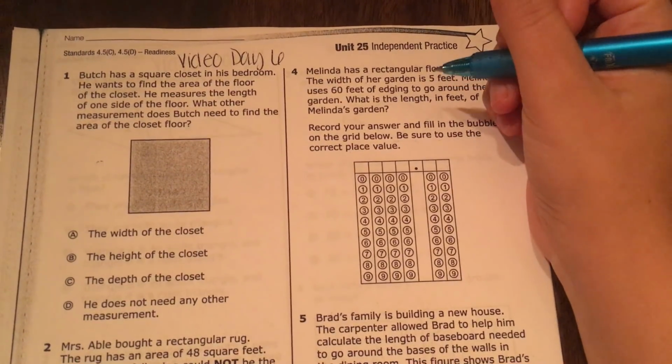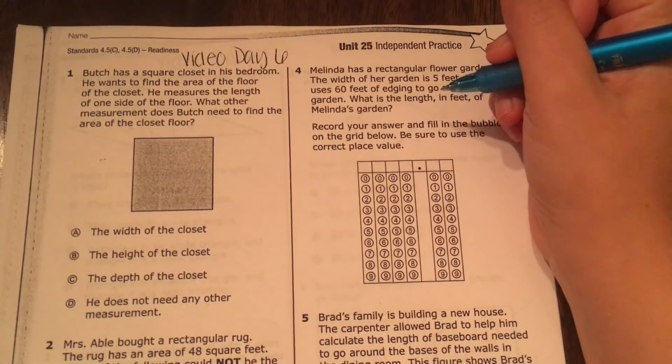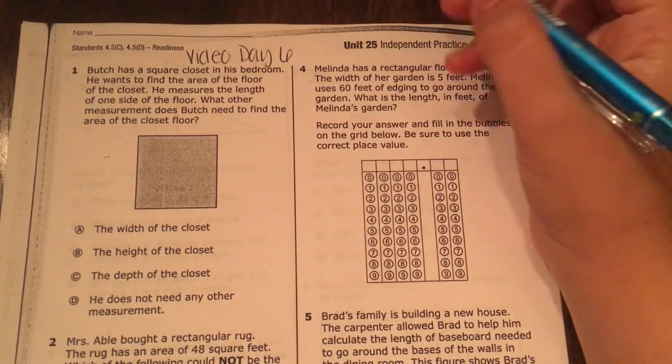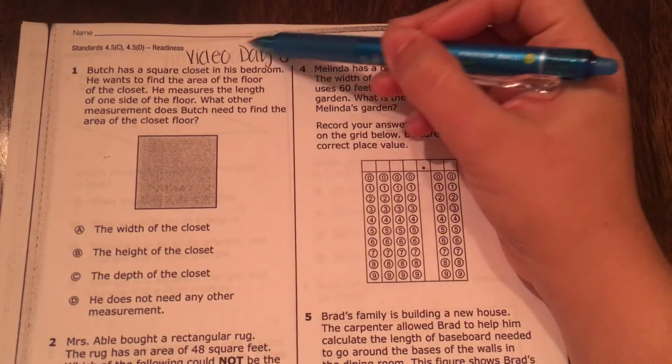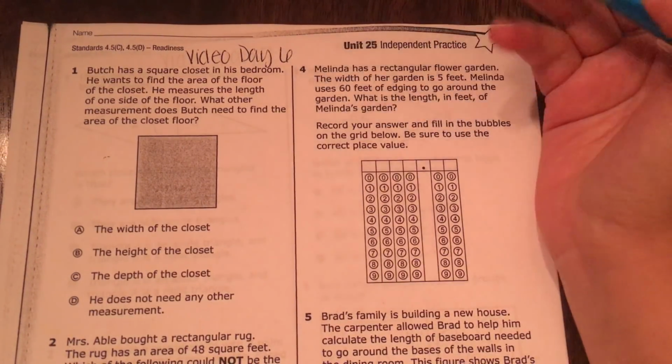Hi guys, today we're going to be going over area and perimeter. And when we get started, please make sure that you have day 6 up at the top.